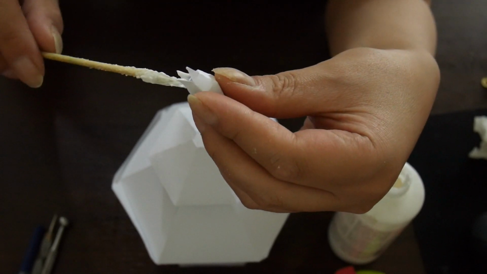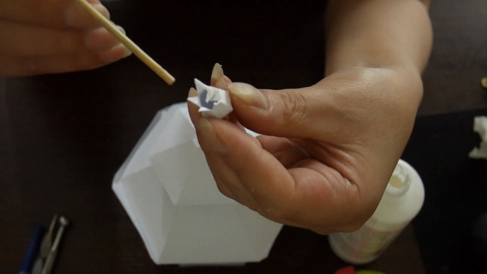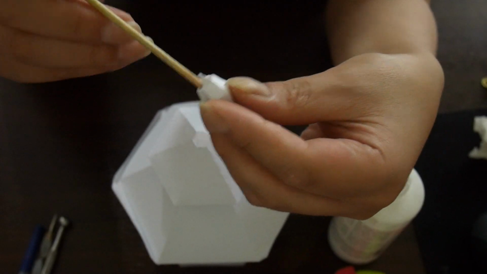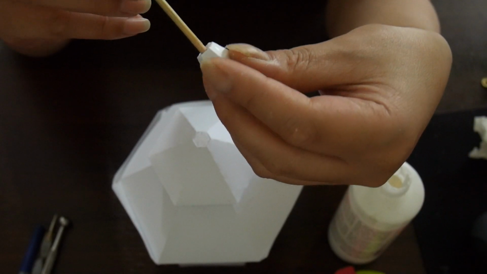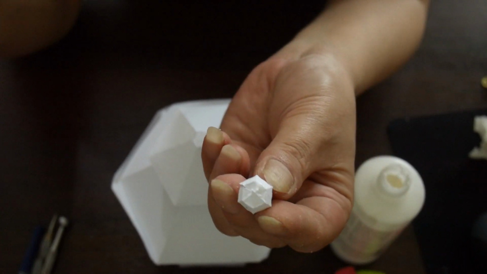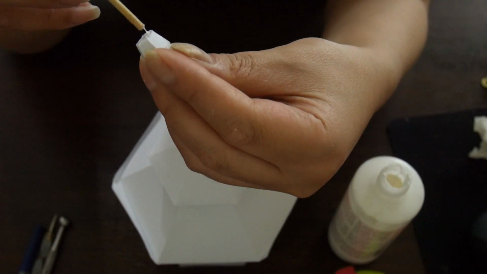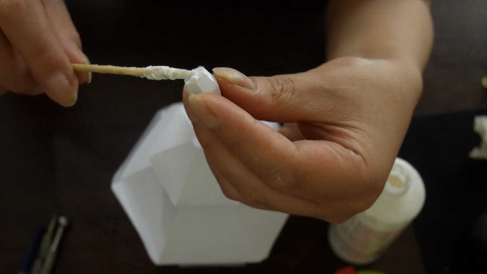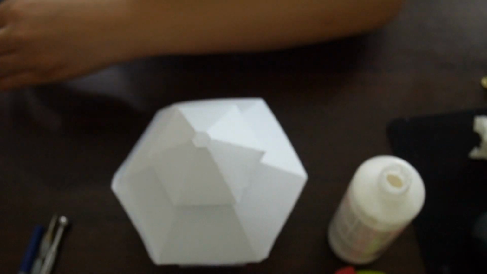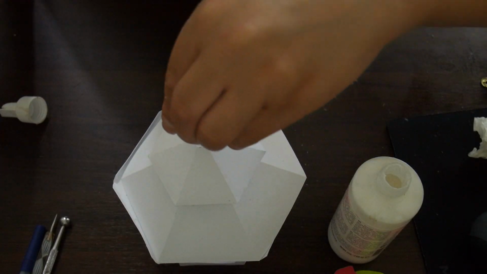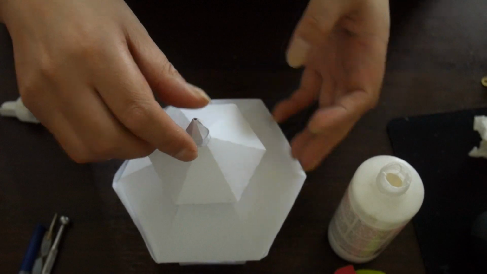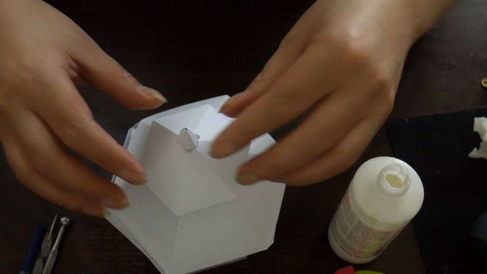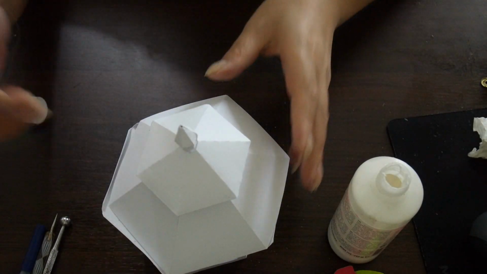I'm gonna apply glue on the inside, but again, you can replace it with something else. You could use a real gemstone, a plastic one, an artificial one. And I'm gonna close it by applying glue there on the inside, and then I'm gonna apply glue here at the bottom as well. There. Just attach it on top.